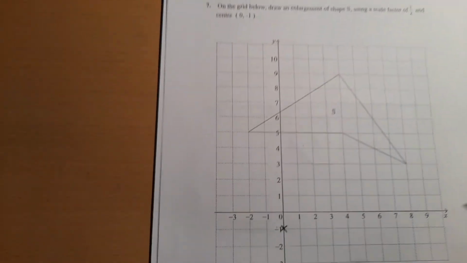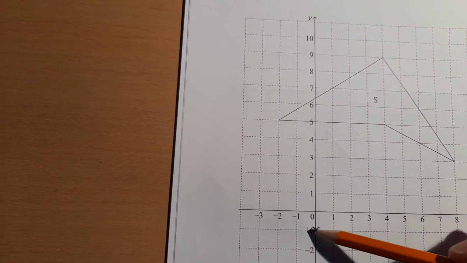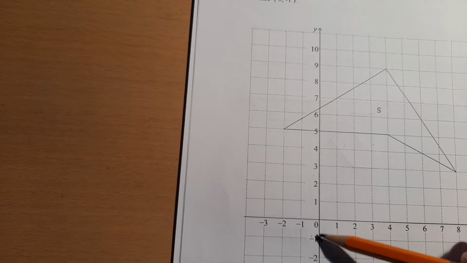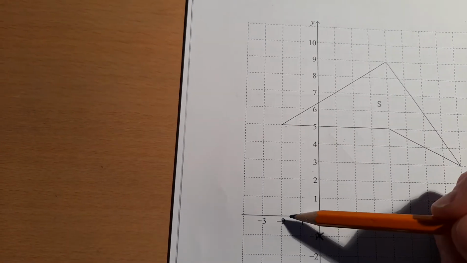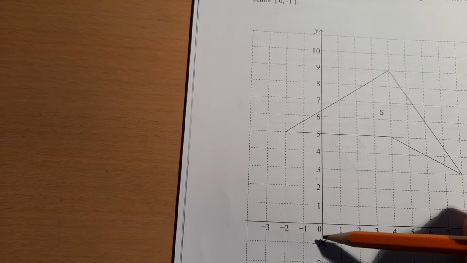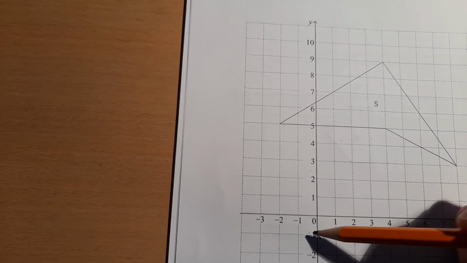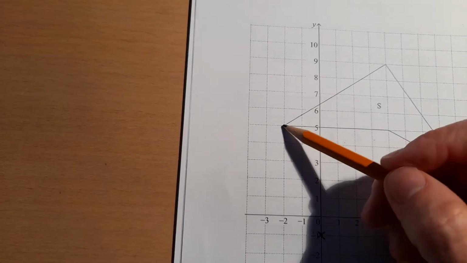Now, what we do is we count the vertical and horizontal distances that we've got to move from the center of enlargement to each object corner. And what we're going to do to all of those distances is we're going to half them, because that's what the scale factor is. And those will be the new distances that we have to move to get the image corner. So let's travel from center of enlargement to this object corner here.